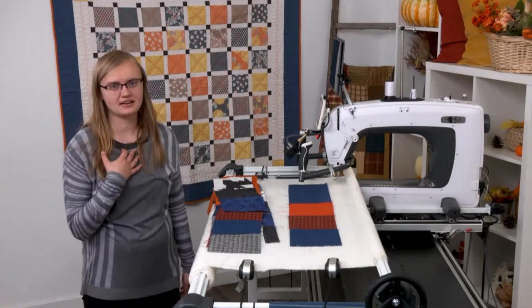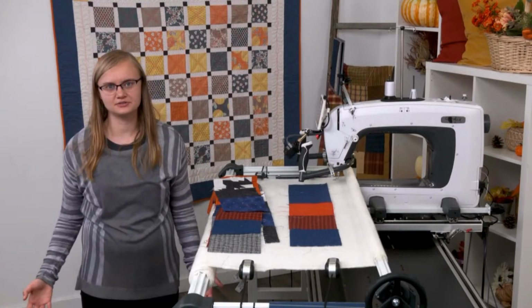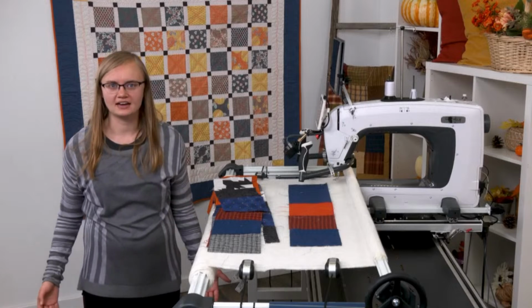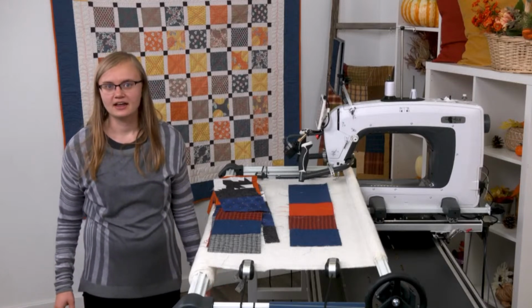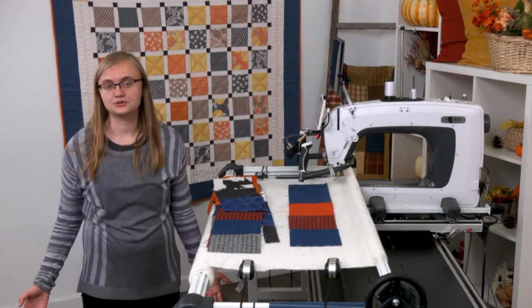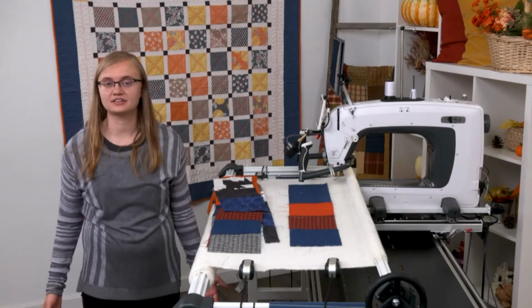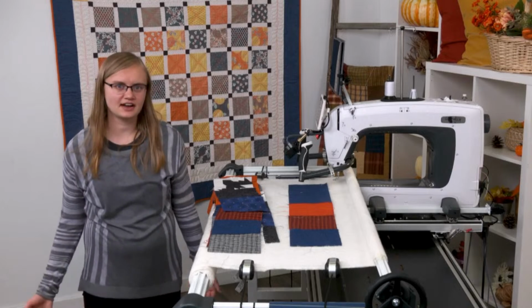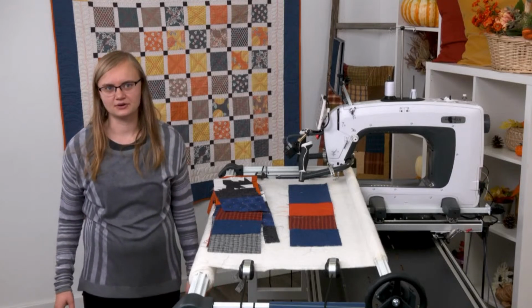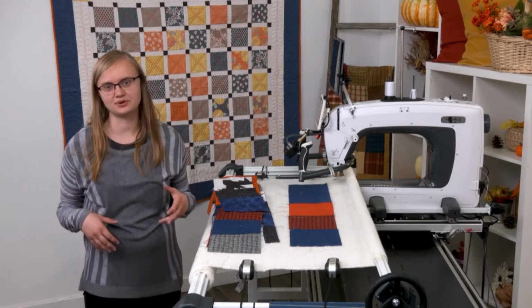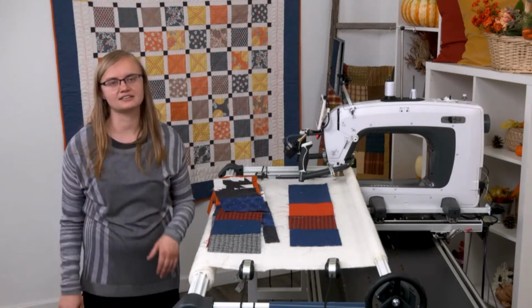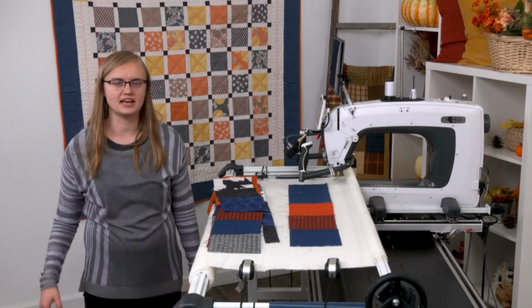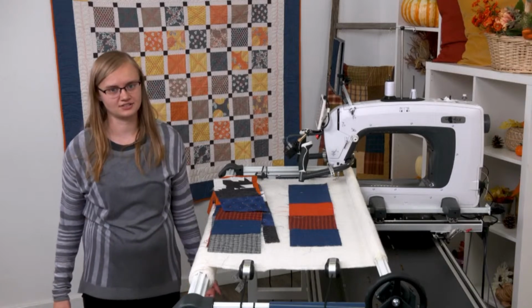My name is Amanda, and today I'm going to be using Quilt Motion automation and Quilter's Creative Touch software in a unique way to create a Halloween advent calendar. This is a fun project for any Halloween fan or just to have around the house, so you can have treats and prizes inside little pockets for each day of the month of October.